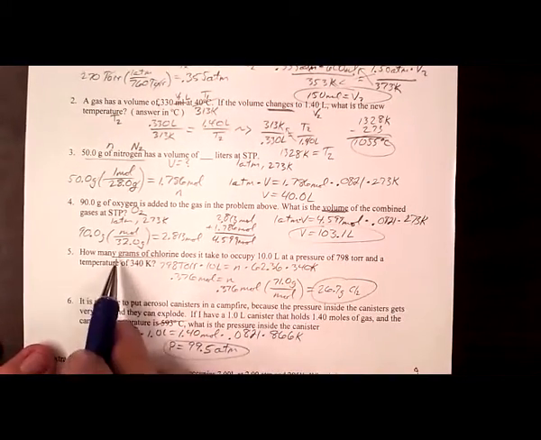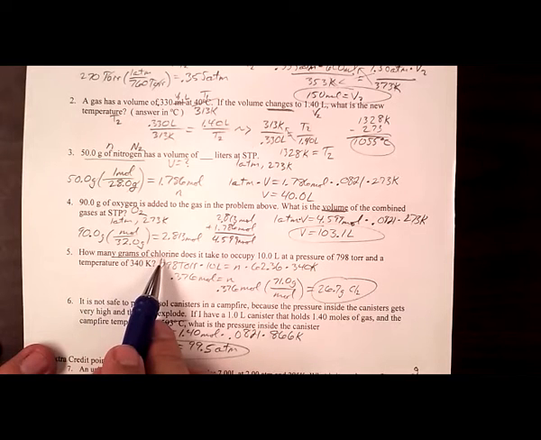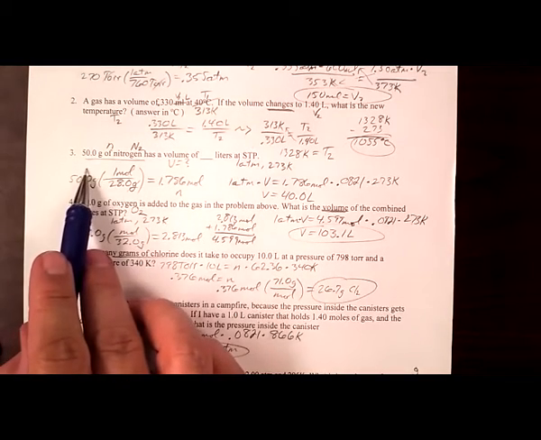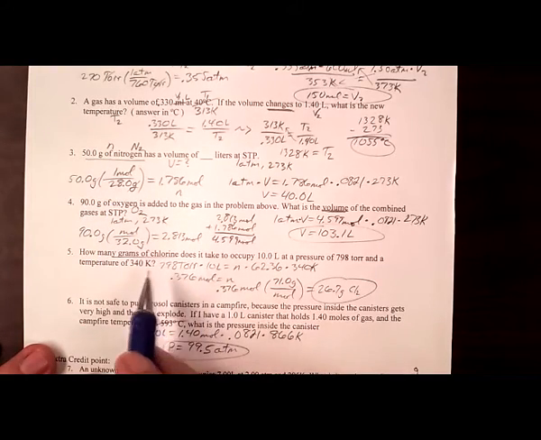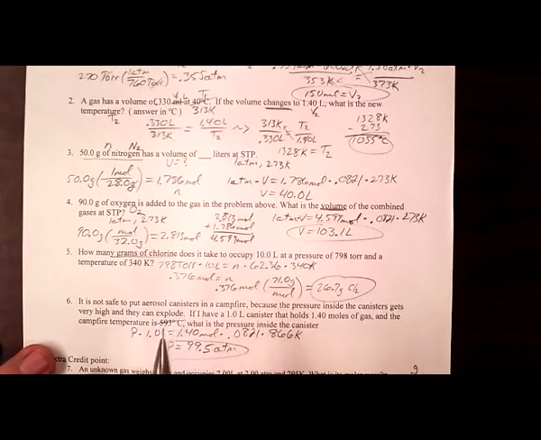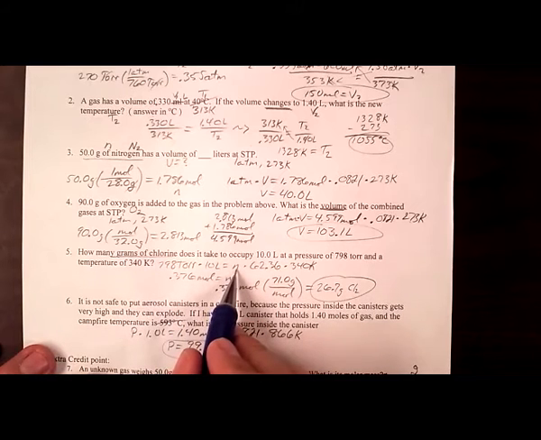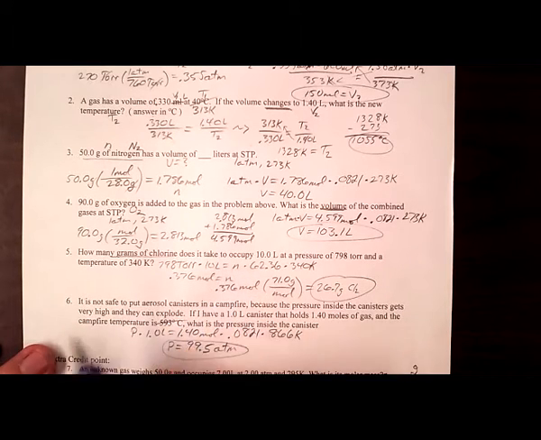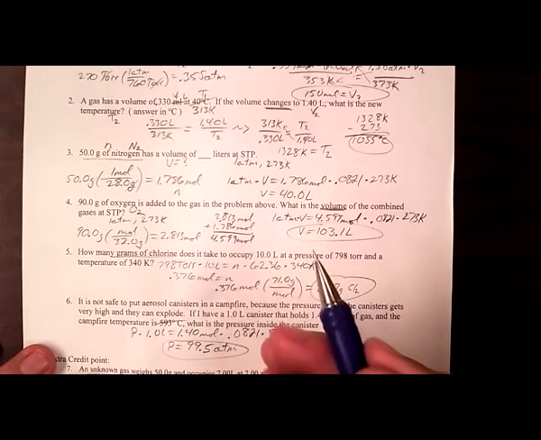On 5, they want the grams instead of giving me grams. So it's kind of the backward version of 3. And then somebody says, but none of these solve for grams. Well, that's true, but one of them solves for moles. And if I knew moles, I could solve for grams in a minute.